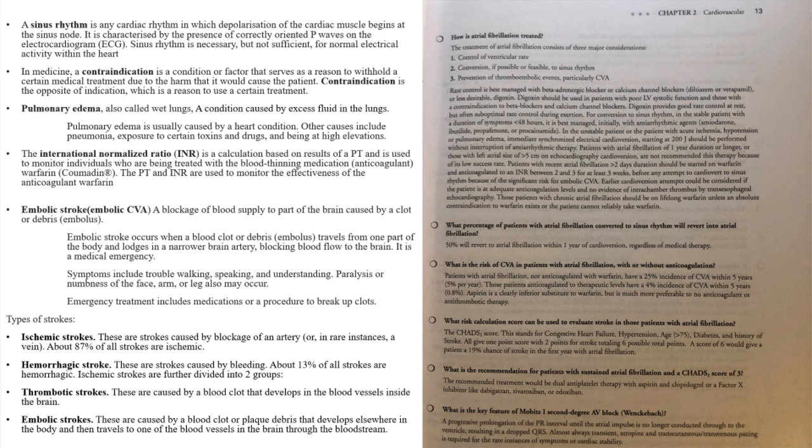So what is cardioversion in general, just not effective? So you need antiarrhythmic agents, beta-adrenergic blockers, calcium channel blockers, digoxin. You need medication for better treatment, I guess.